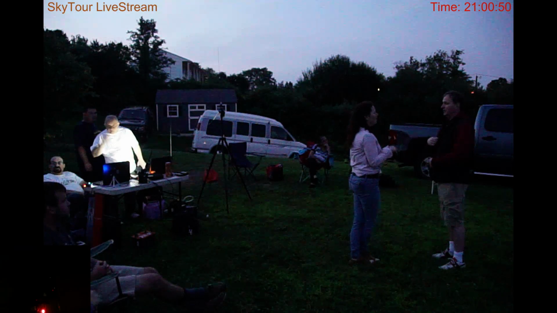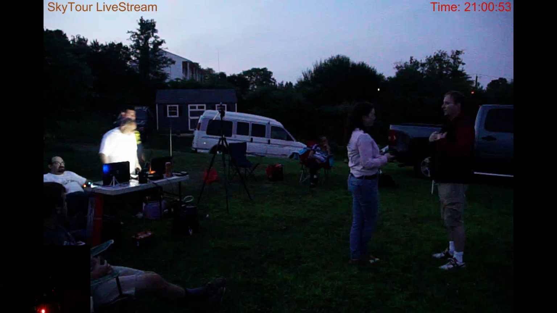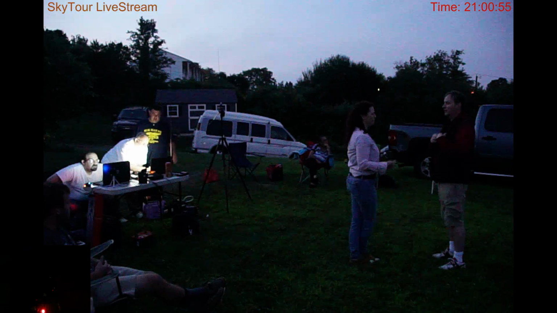It's a nice little setup you got here. Yeah, this is all I need. When I was driving up, I wondered what the light pollution is like up there. Well, up here it's moderate, but once this is all automated, I can run the whole thing from in the house. I don't even have to come out except to move the dome.